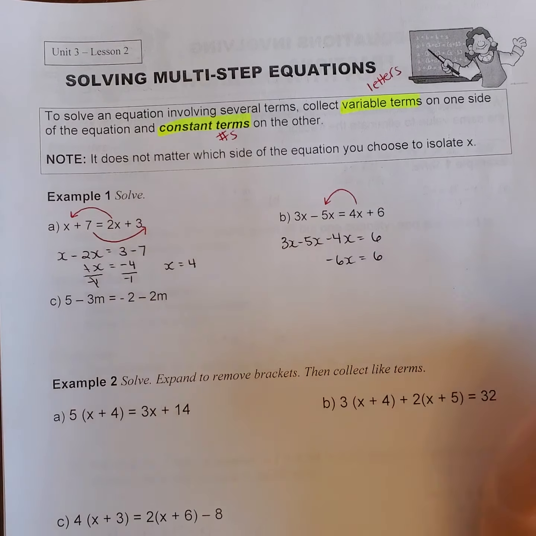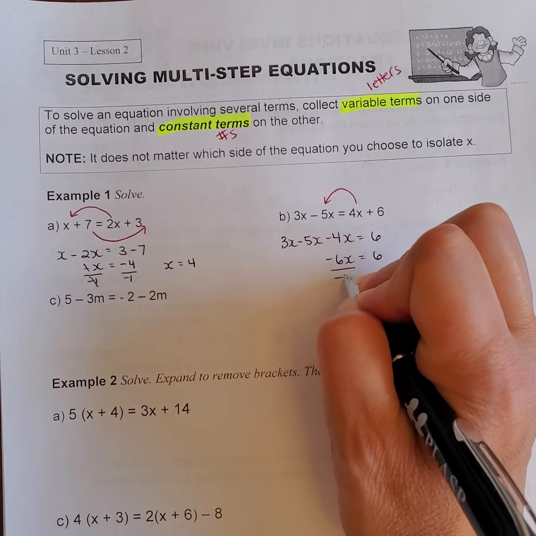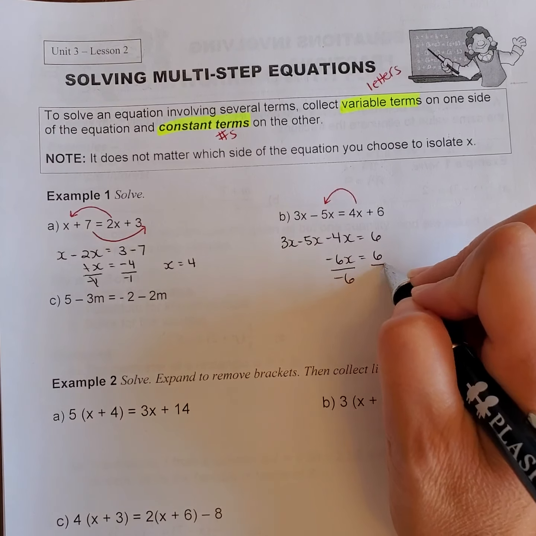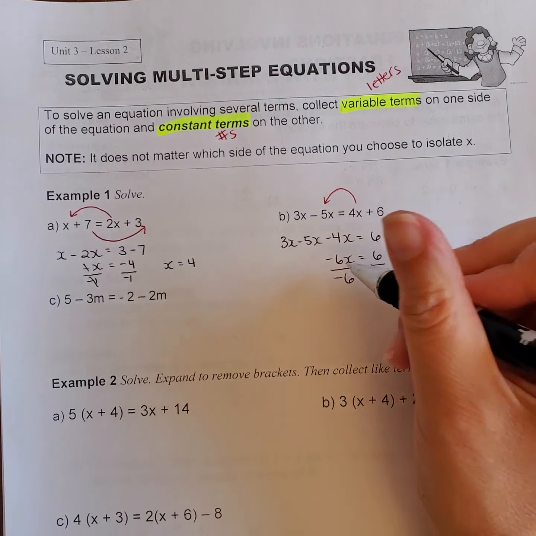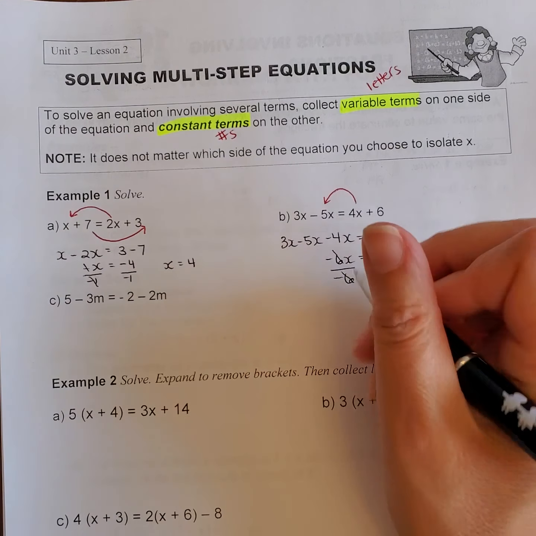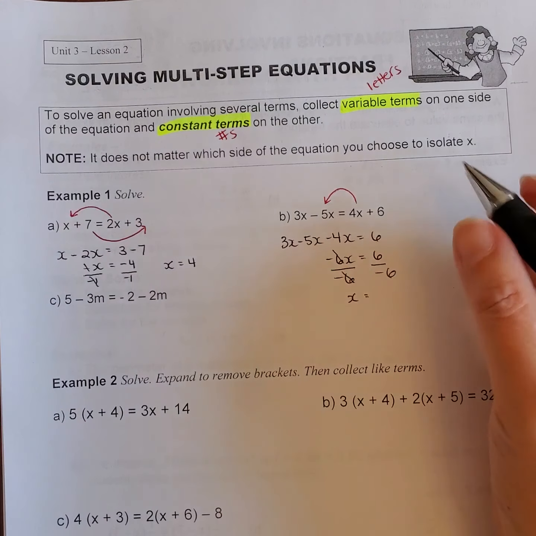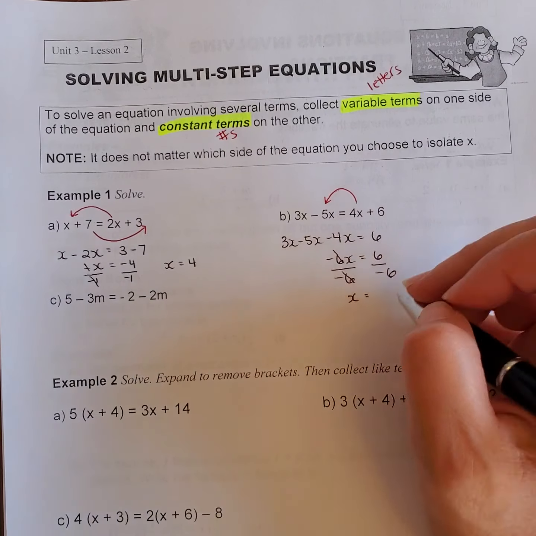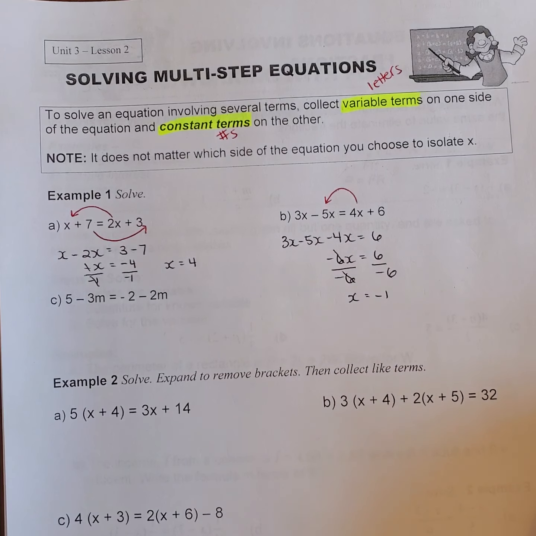Next step, I want to get rid of that negative 6. So divide by negative 6, divide by negative 6. The negative 6 and negative 6 cancel out. So I'm left with 6 divided by negative 6, which is negative 1.